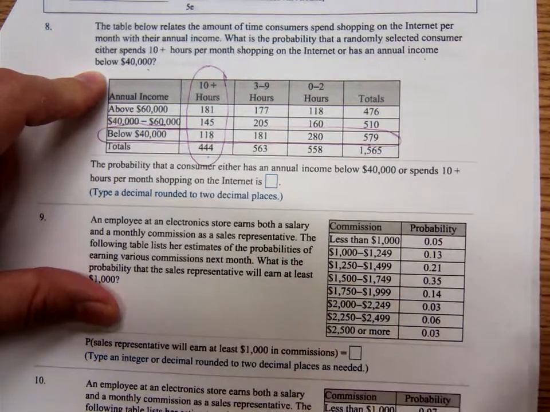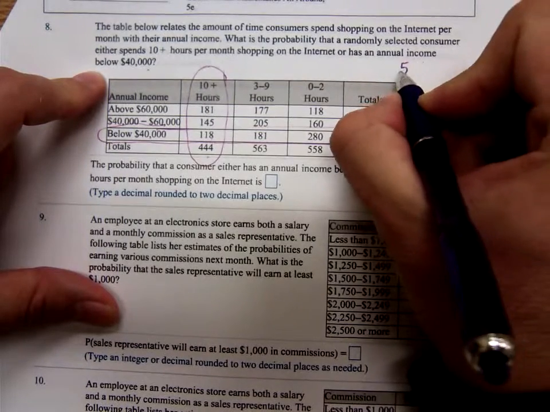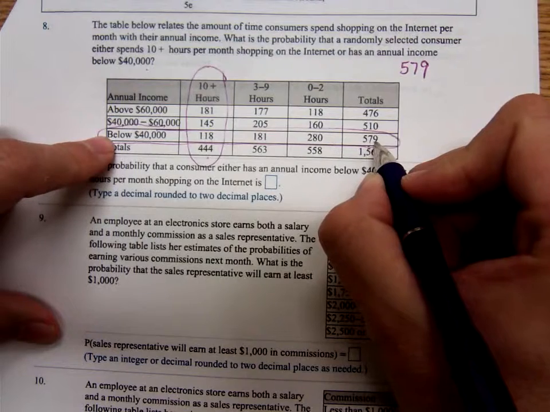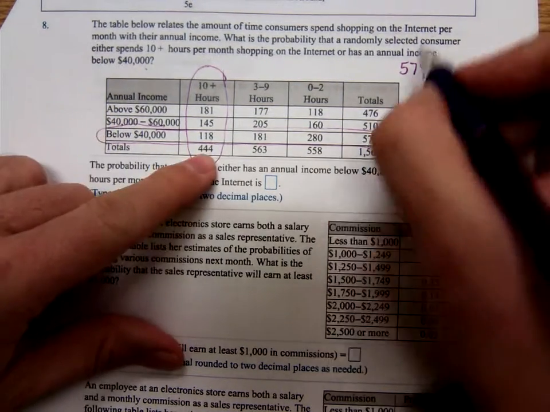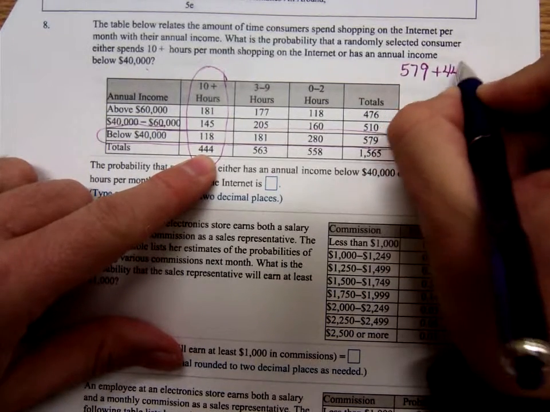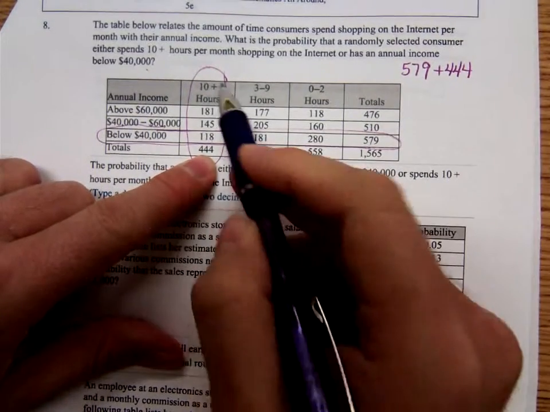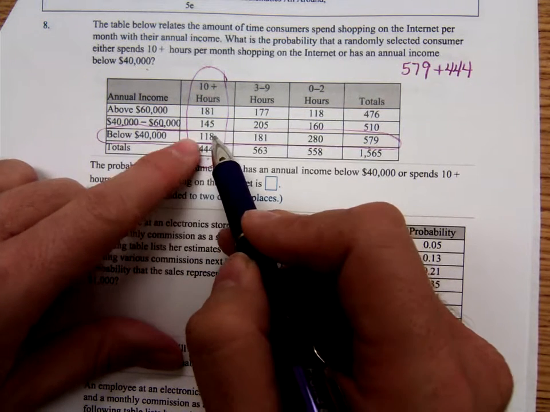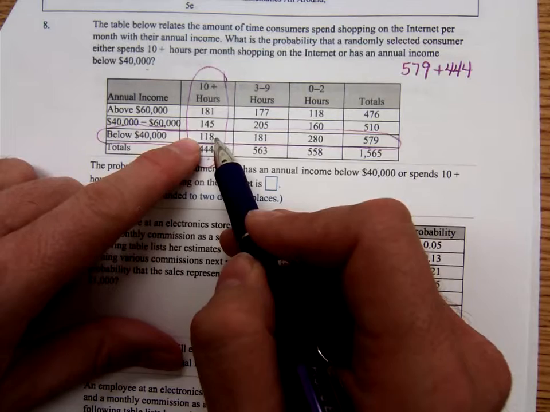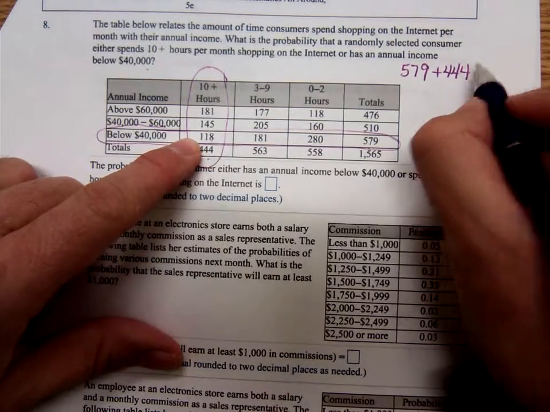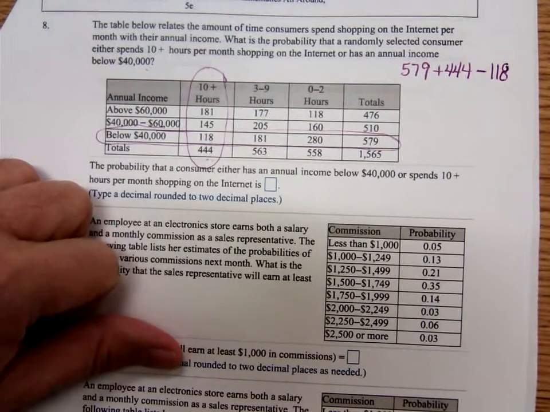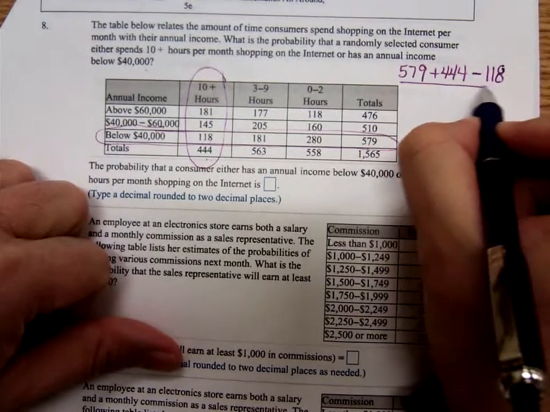So here's what we're going to do. There's 579 people that have an annual income below 40,000. There's 444 people that spend 10 or more hours shopping online. But we counted the 118 twice. That's in the intersection. So I'm going to subtract it. So we're not counting it twice. All over, how many people altogether?